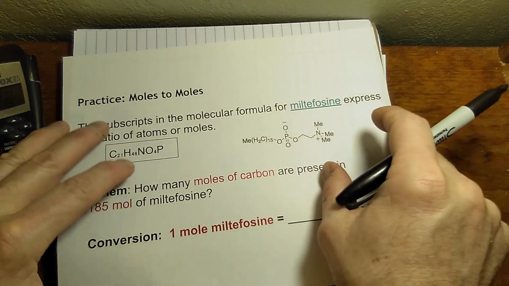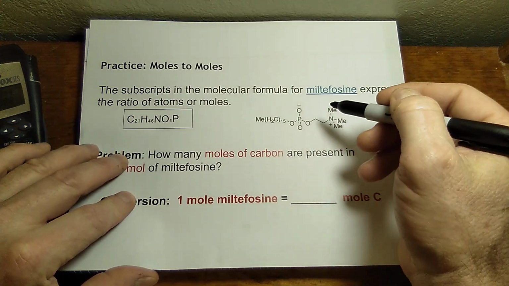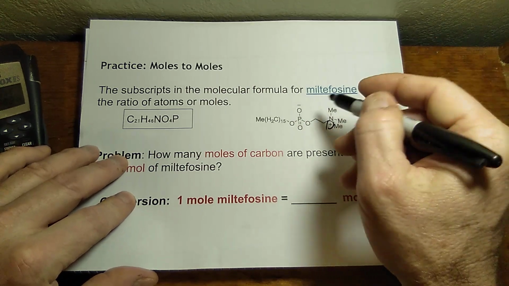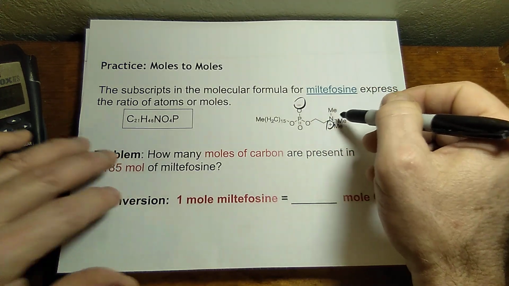Now, we'll wait in class. There's miltefosine. There's a story behind this particular ionic compound. It has a structure where we have a salt within it. It's an organic salt, so it has a negative charge on this oxygen here, and a positive charge on this nitrogen here.